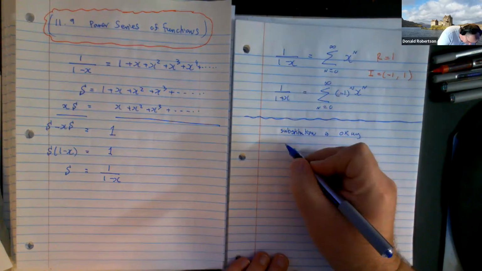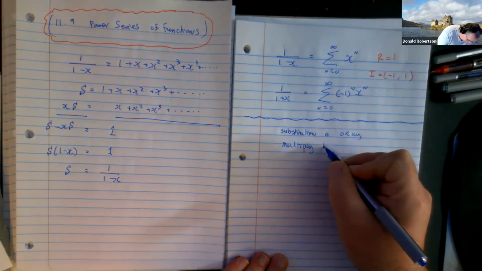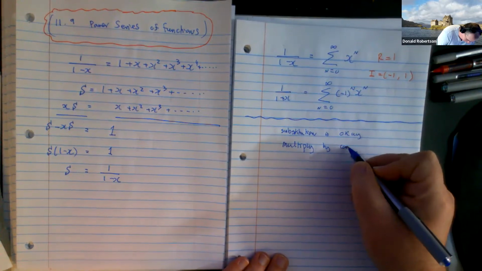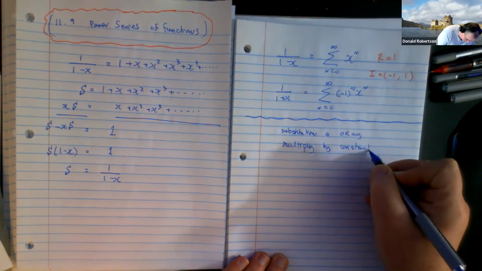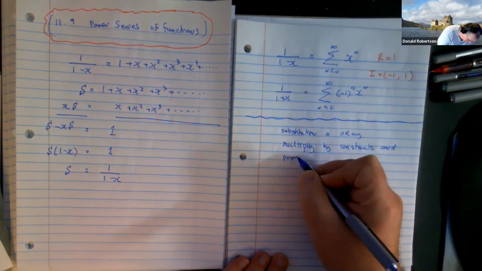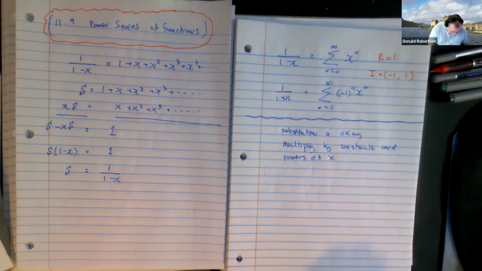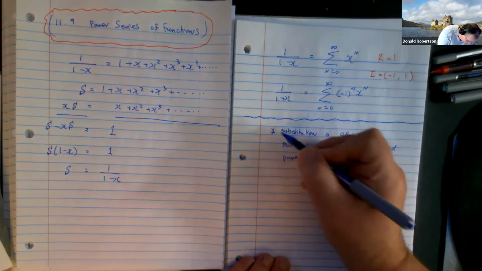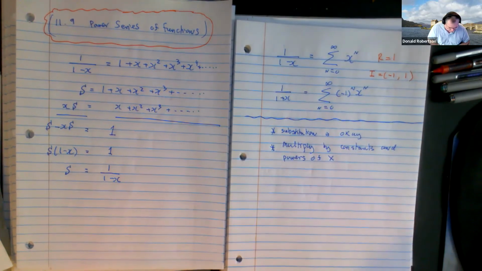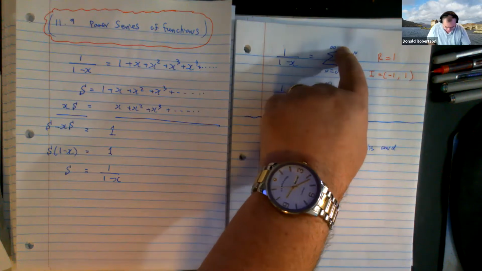And you are allowed to multiply by constants and powers of x. We are going to use those two things that you're allowed to do to a series and manipulate fractions and use this to get the power series.